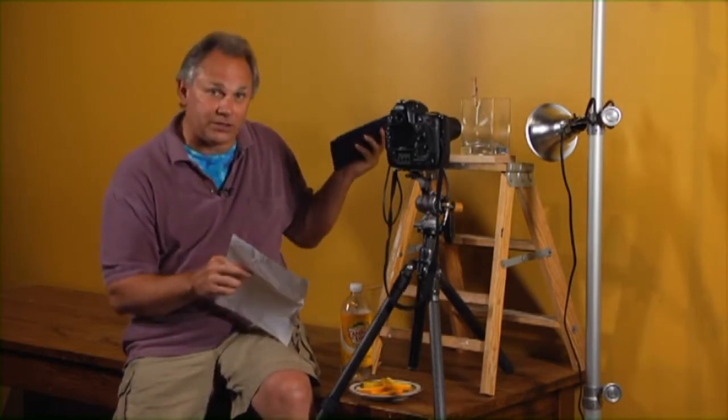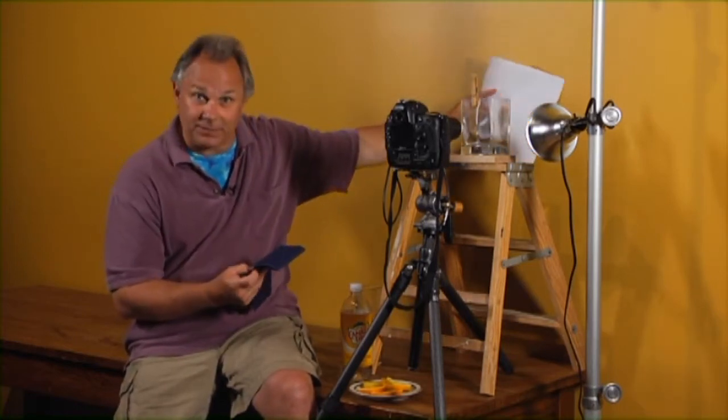The yellow wall is going to serve as a great background light, but then I can take this and put this in, and it becomes a white background, or I can just take this blue wrapping paper and put that behind it, and I get a blue background.